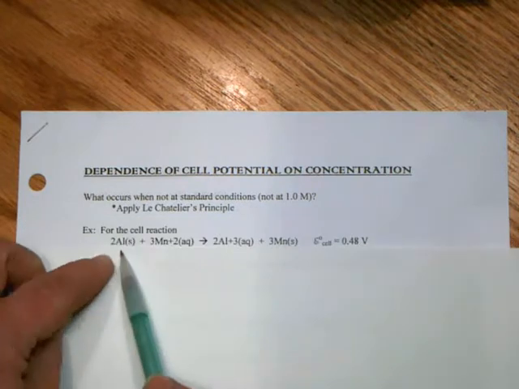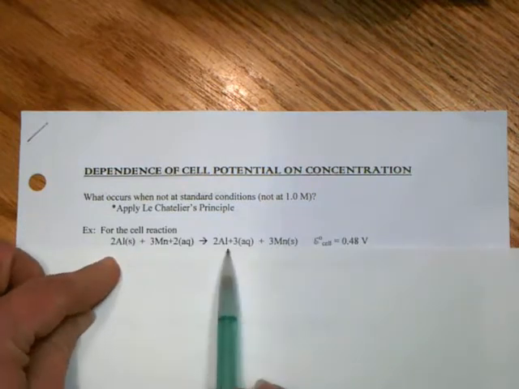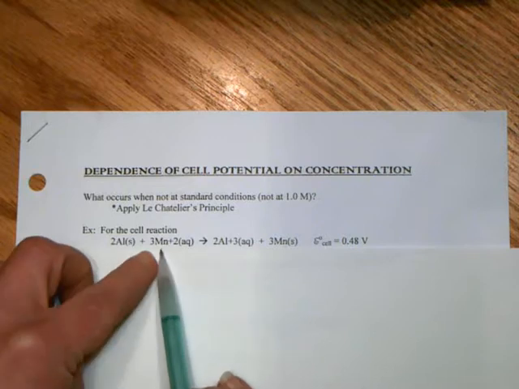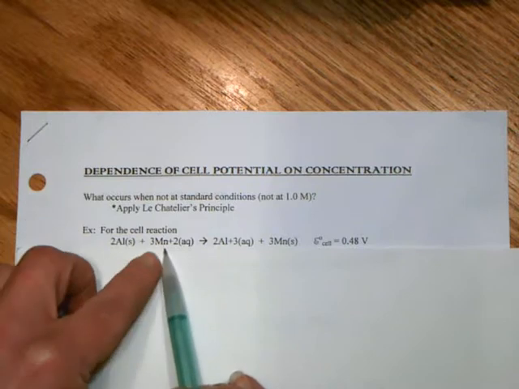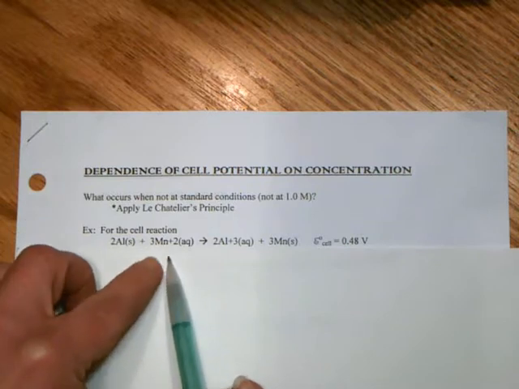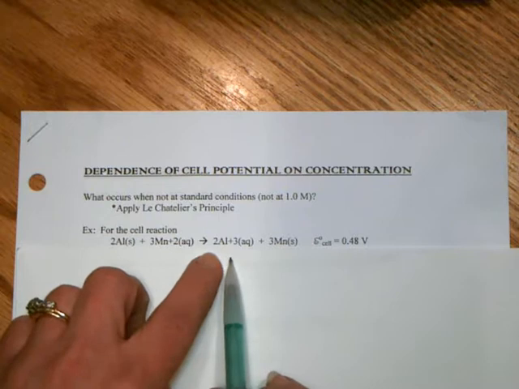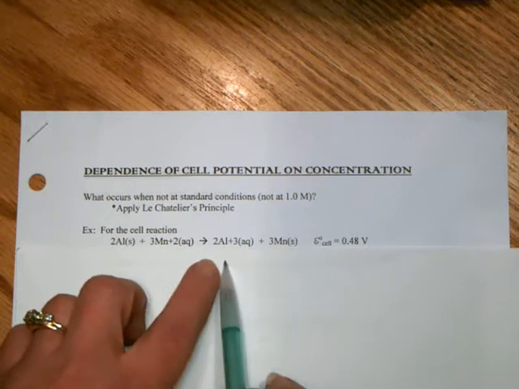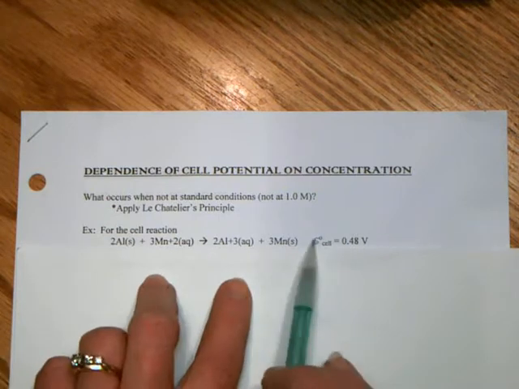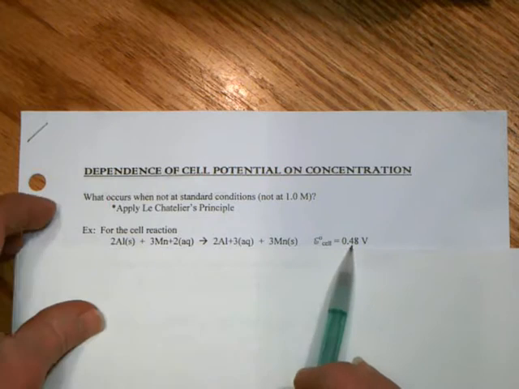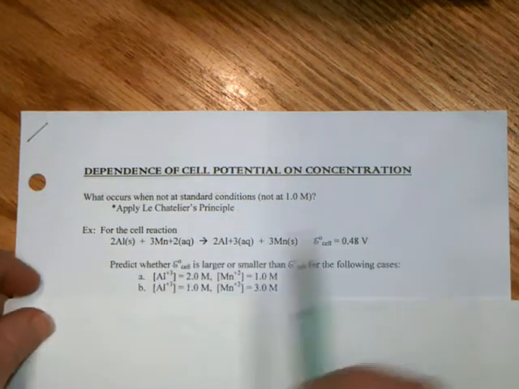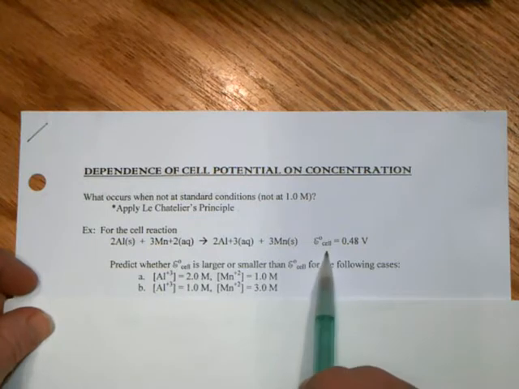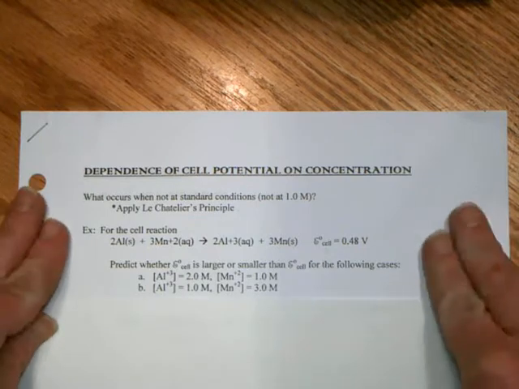If we look at solid aluminum oxidizing to the aluminum ion and the manganese plus 2 ion reducing to solid manganese, that with the manganese plus 2 ion in a 1 molar concentration and the aluminum ion plus 3 at a 1 molar concentration gives us this E naught of 0.48 volts. Well, what if we would change their concentrations? How would the EMF respond?